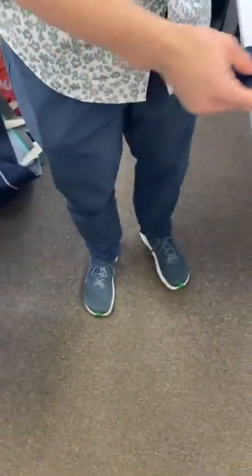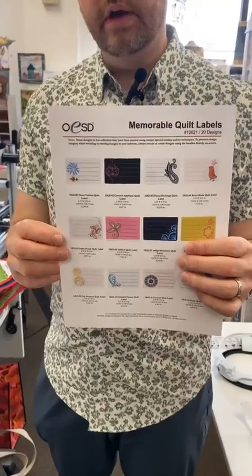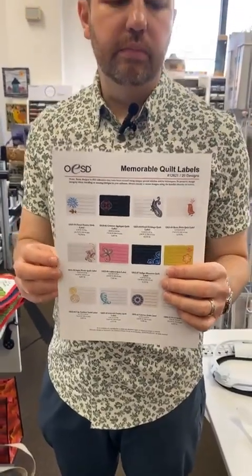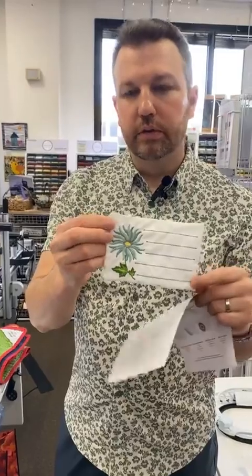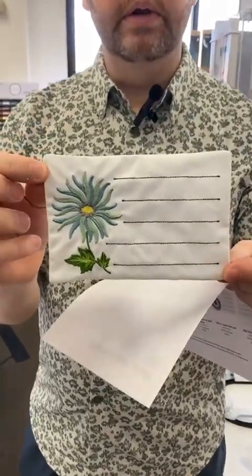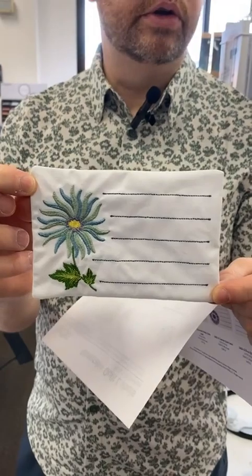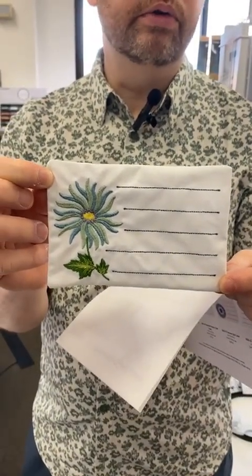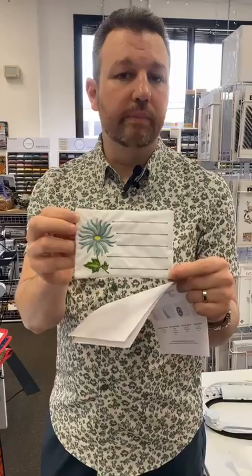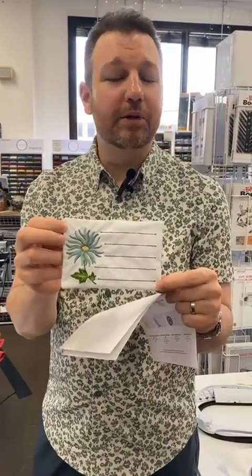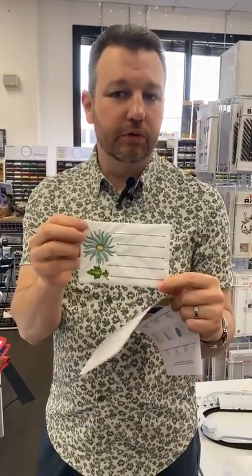And then just as one more option, while we're talking about embroidery, OESD has several quilt label motifs. This one is the memorable quilt labels, and it stitches out this little postcard size label that can then be hand appliqued to the back of the quilt, and then you can either embroider, or you could write with a pen all of the information about who made it, who you made it for, if there was a special occasion, what year, whatever. So those are three options for creating quilt labels.